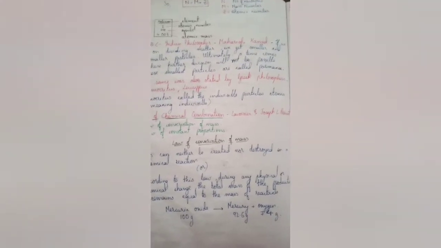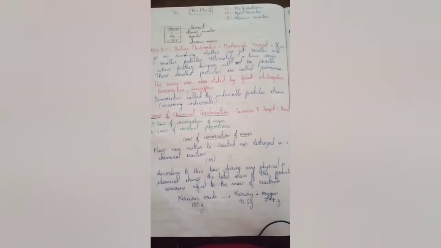So today we'll be learning about the laws of chemical combination, which were given by Lavoisier and Joseph L. Proust. The laws of chemical combination include the law of conservation of mass and the law of constant proportions. First we'll learn about the law of conservation of mass. You know that the law of conservation of mass means that mass can neither be created nor destroyed in a chemical reaction. So we'll take an example now.